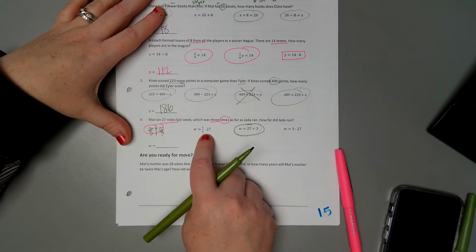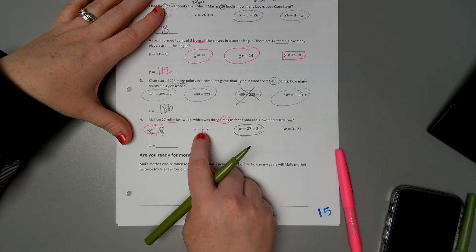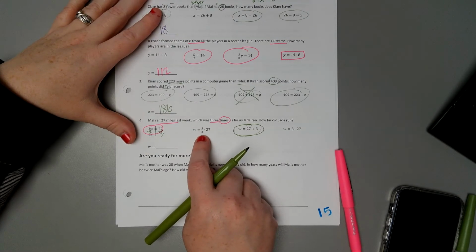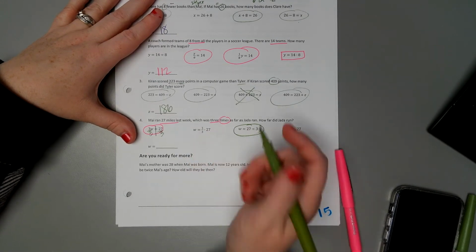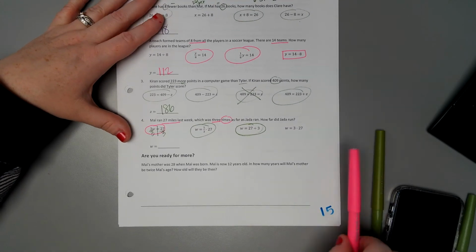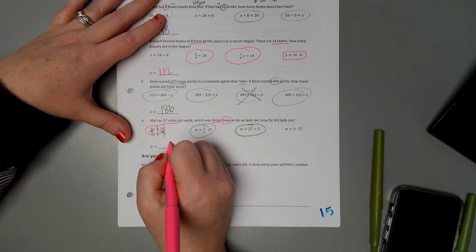When you multiply by a fraction, your number is going to get smaller. Because you want a third of this number, which would be the same as dividing by 3. And then we already said it was 27 divided by 3. Well, 27 divided by 3 is 9.